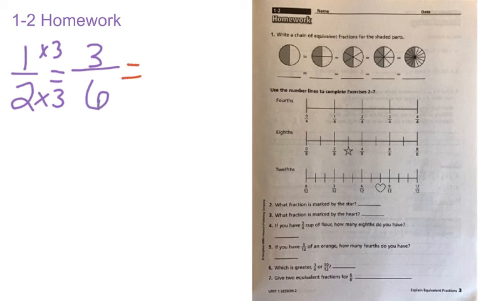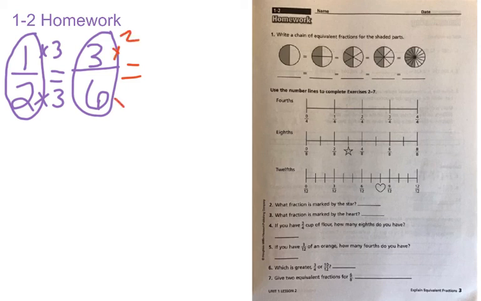I can continue on and make a long chain of equivalent fractions, multiplying either the first fraction, or I can multiply the new equivalent fraction. And I'm going to multiply it by 2. Remember, whatever you do to the top, to the numerator, you have to do to the denominator on the bottom. So 3 times 2 is equal to 6, and 6 times 2 is equal to 12. And so 6/12 is an equivalent fraction for 3/6 and 1/2.